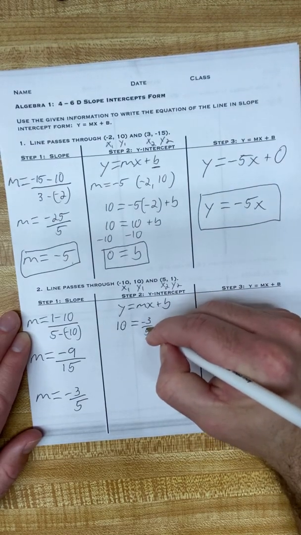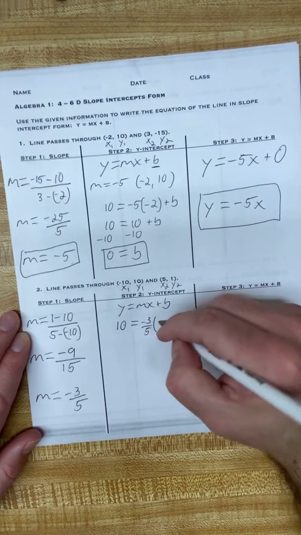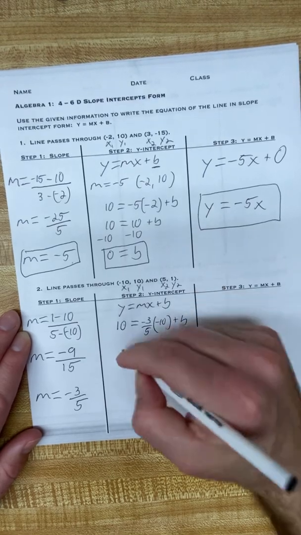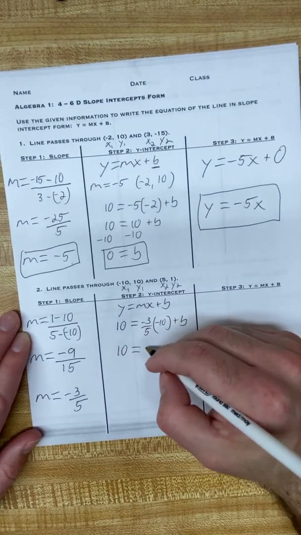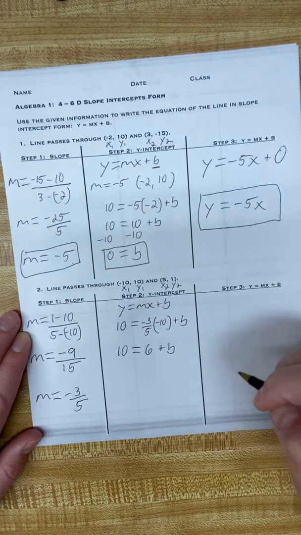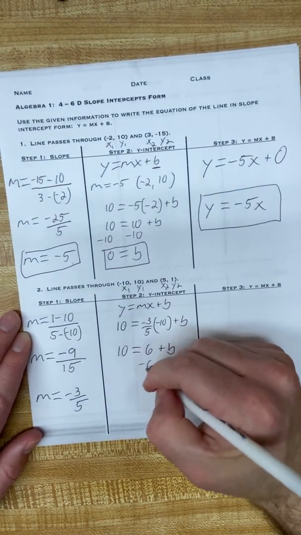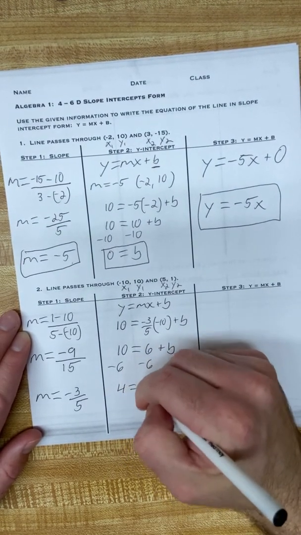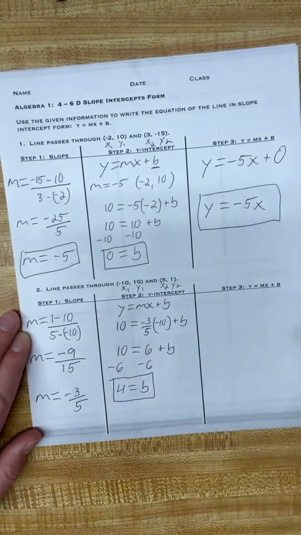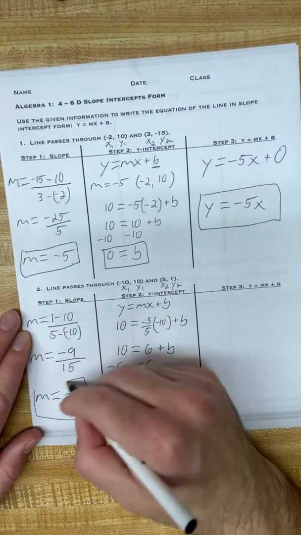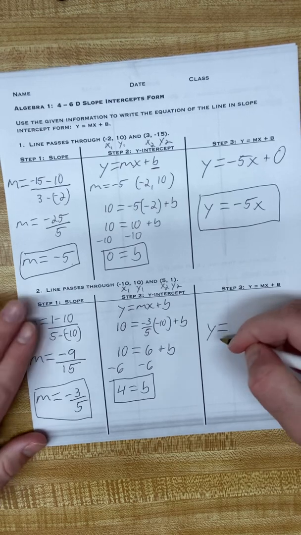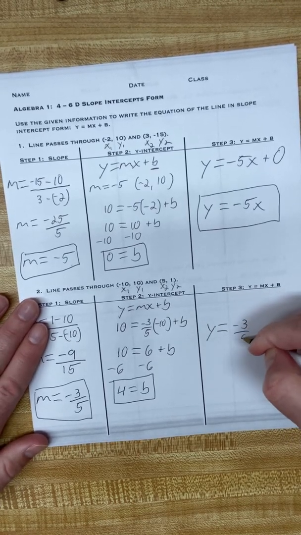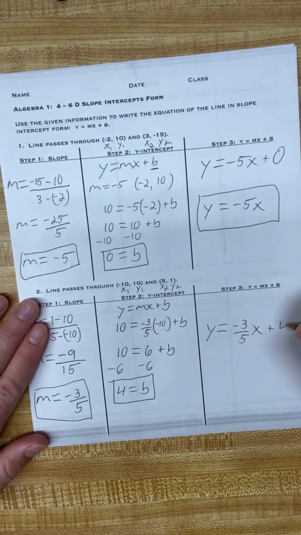My slope was -3/5 times -10 plus b. So I get 10 equals 6 plus b. So b equals 4. Again, last step here, put it all together. y equals -3/5 x plus 4.